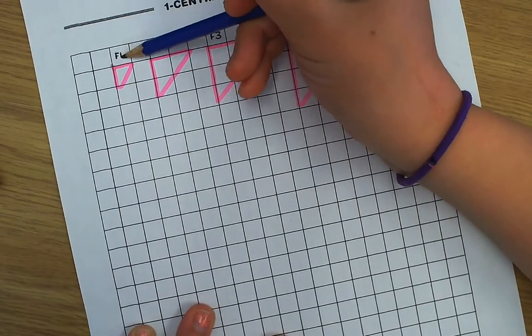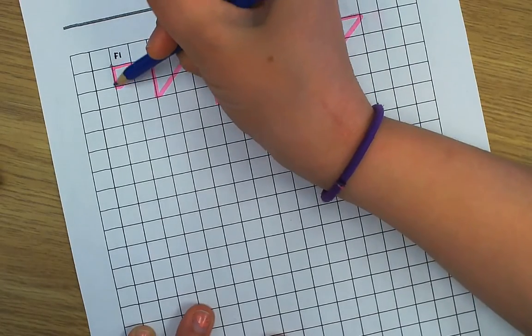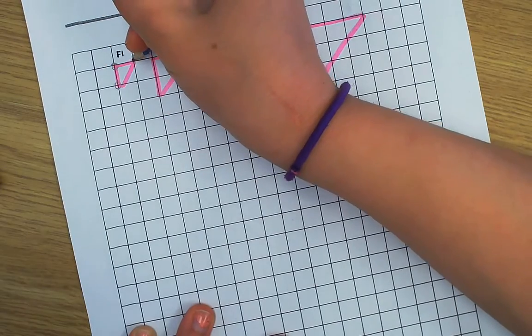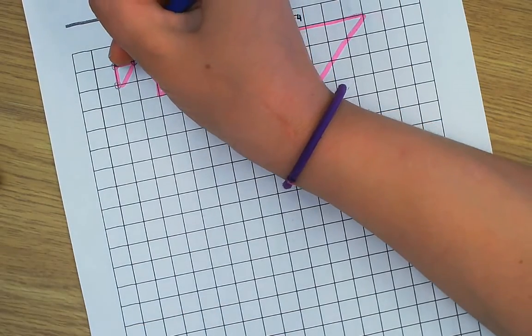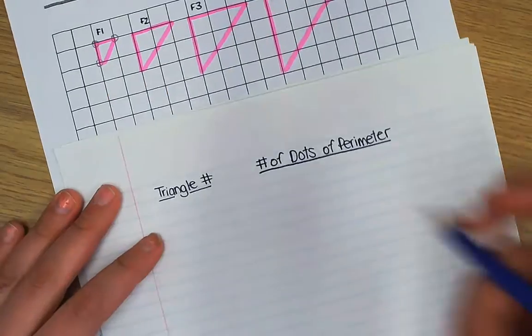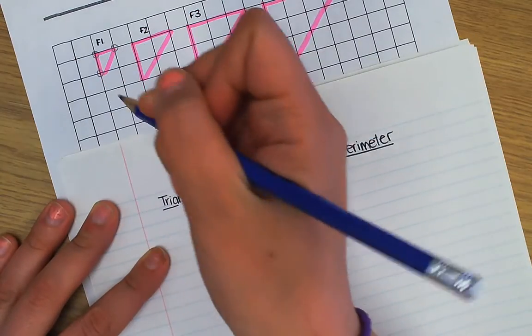So figure number 1, I'm looking at how many times it intersects at a vertice of these points. So I have 1 here, 1 here, and 1 here. Okay, so there are 3 in figure number 1. Those are the dots of the perimeter. So figure number 1, we have 3 dots.